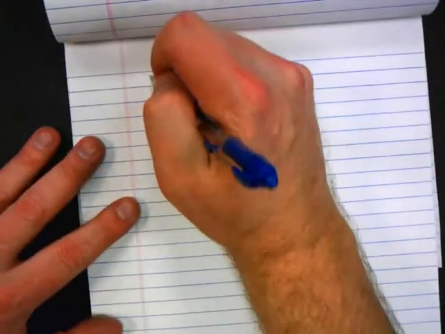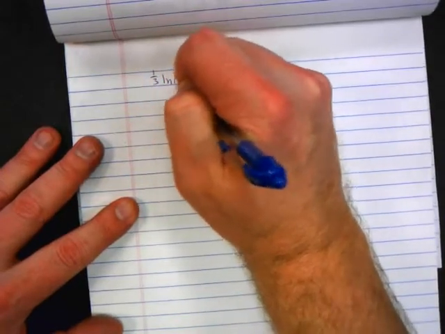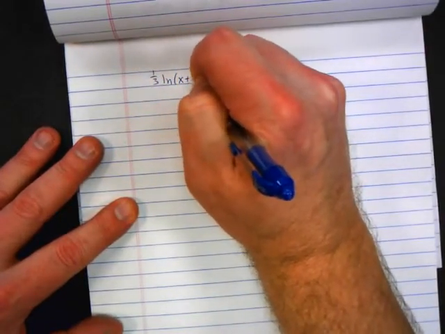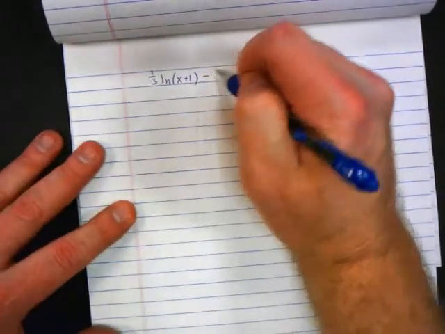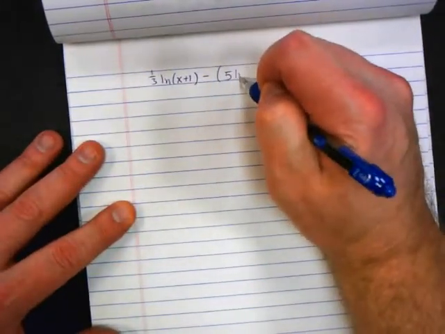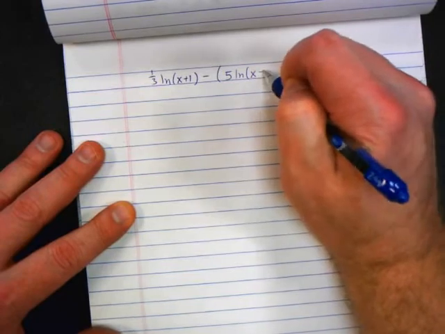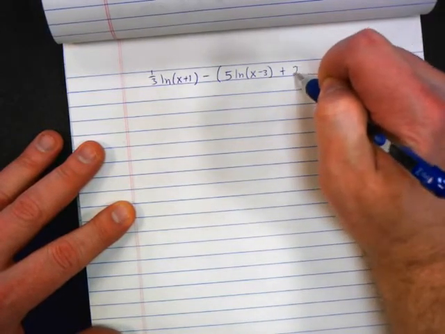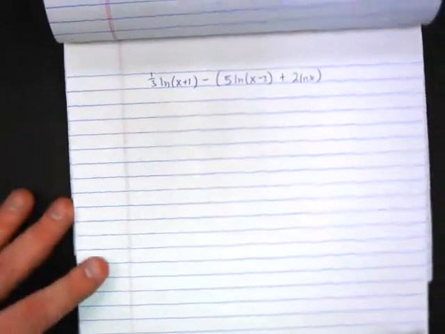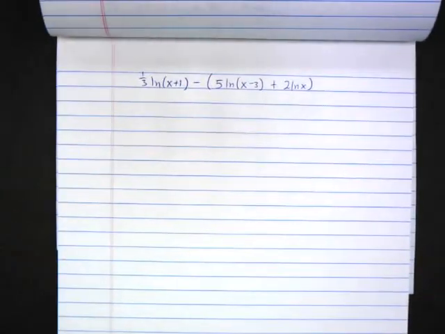Correct. If I'd given you this very similar problem, 1/3 ln of x plus 1 minus 5 ln of, I forget what I had here, x minus 3 maybe, plus 2 ln x. You're absolutely right. Because that thing on the right is in parentheses, if I distribute that minus sign through, I would have a minus 5 and a minus 2, wouldn't I? So since I have the minus 2, that one's going to go down to the bottom.